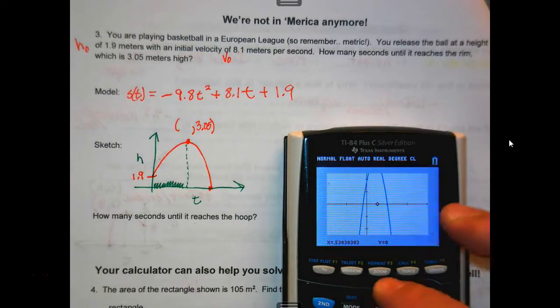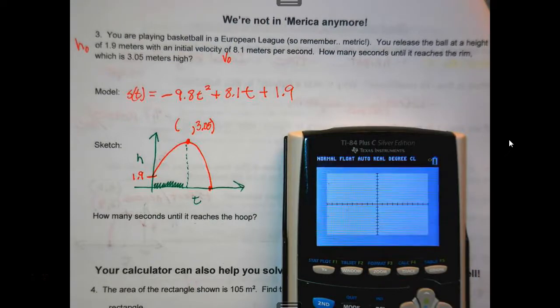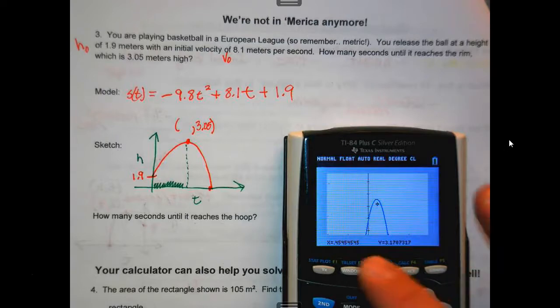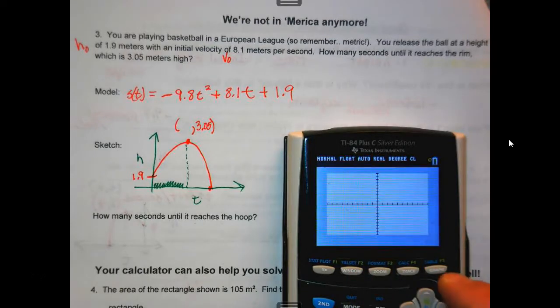Let me zoom in on the vertex. Window, oh, zoom standard. And then I'm going to zoom in, maybe on the vertex. Let's see what happens. Zoom in. Enter. Nah, that's not going to help me. I'd rather have my whole thing there.